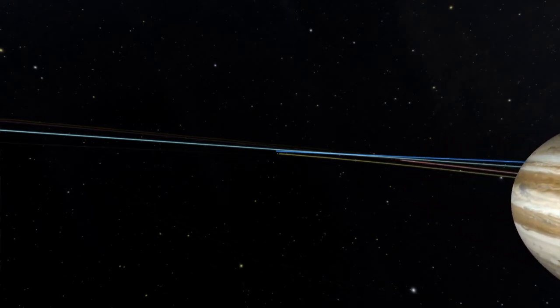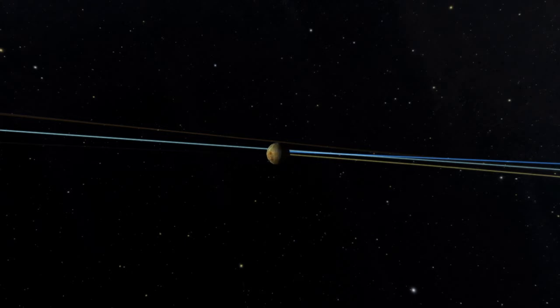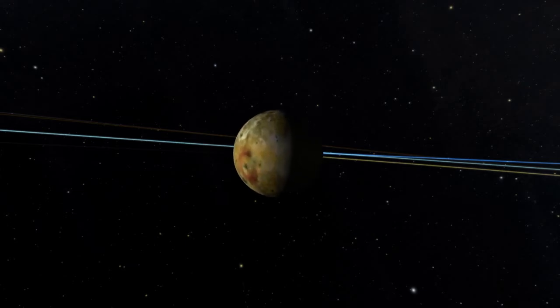Now, Io is one of the 4 largest moons around Jupiter. These 4 moons are known as the Galilean moons because the astronomer Galileo is the one who first discovered them. And so Io is actually the closest of the Galilean moons to Jupiter.